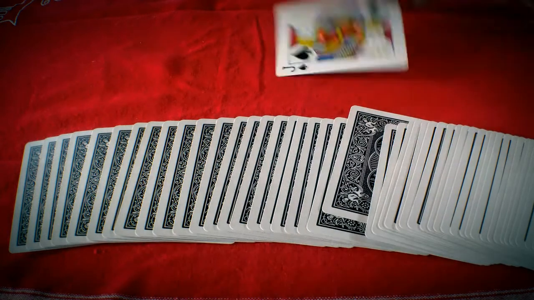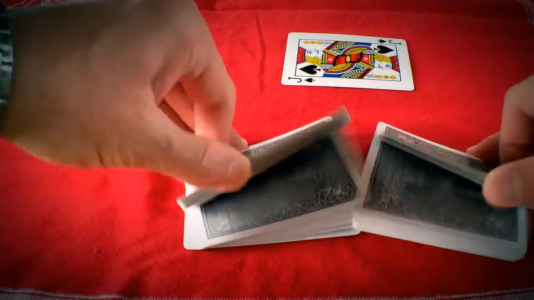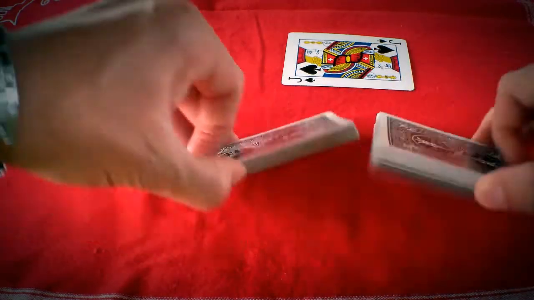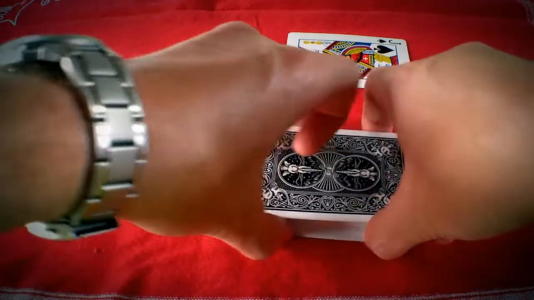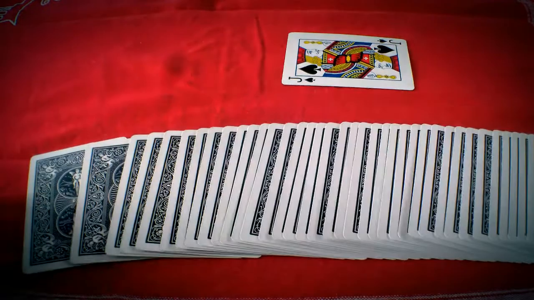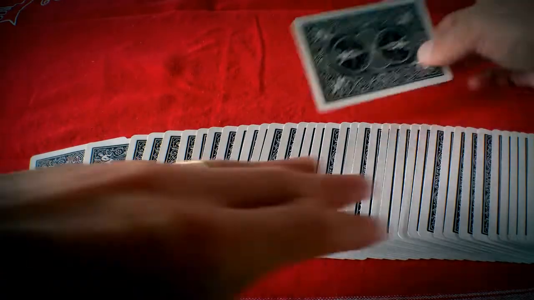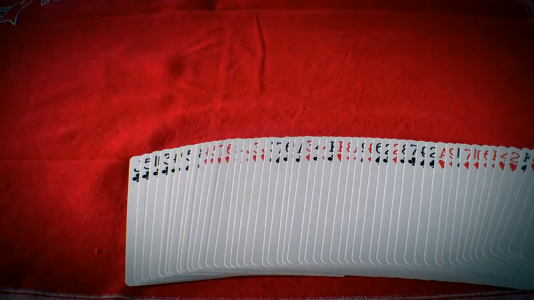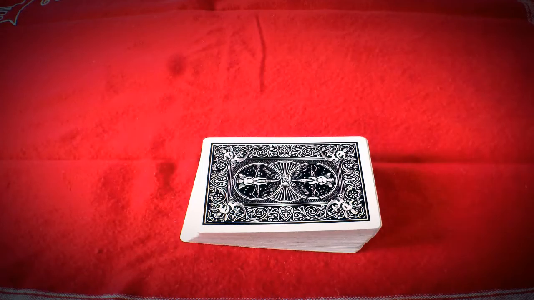A card is taken, the card is viewed, and then the deck is shuffled a couple times, I think. The deck is shuffled, and then the card is replaced anywhere that the spectator chooses. And then the cards are turned over to be shuffled by the spectator. And then the card is found at the end. So all of those components are essential to the presentation of the trick. Let me talk about why very quickly before we look at the method.